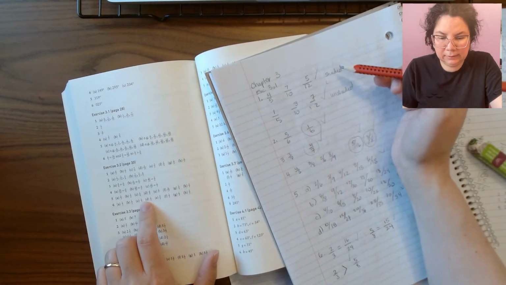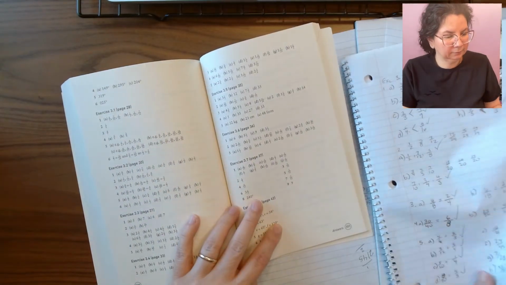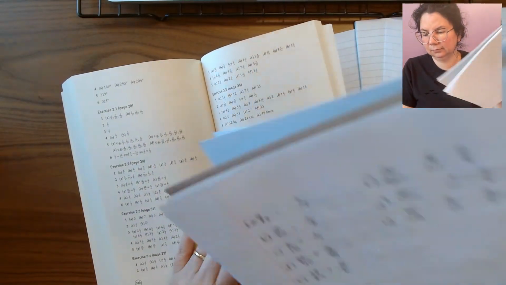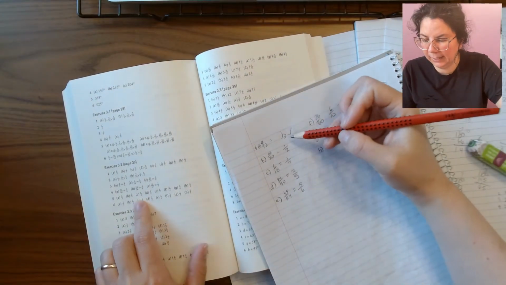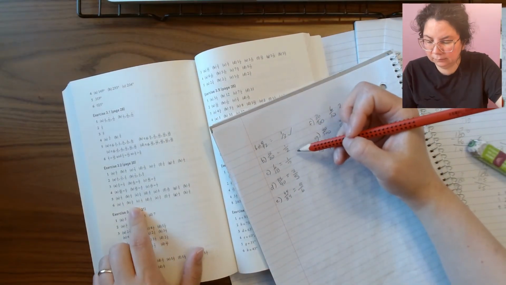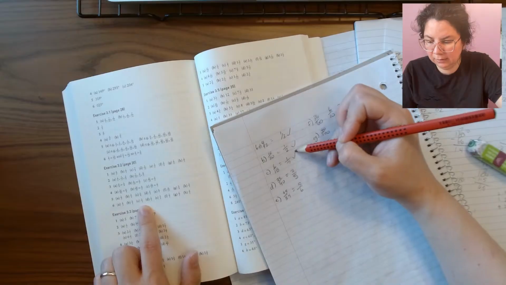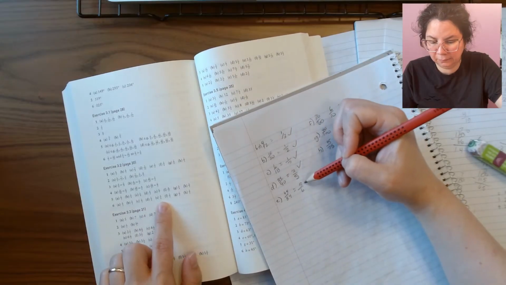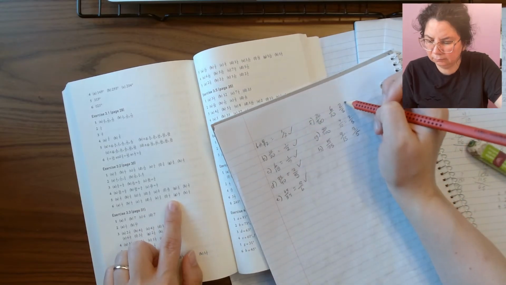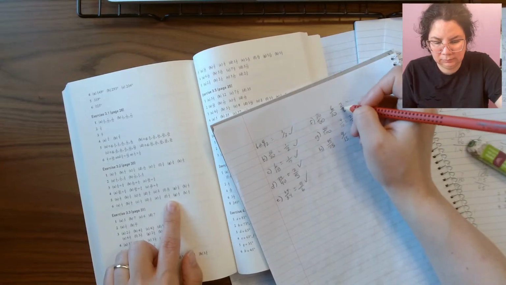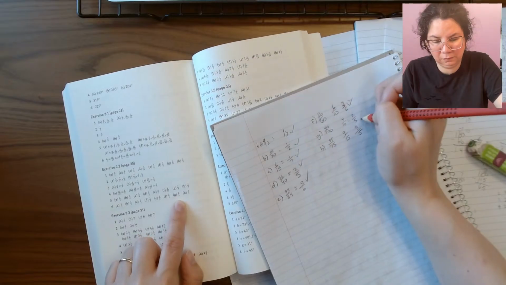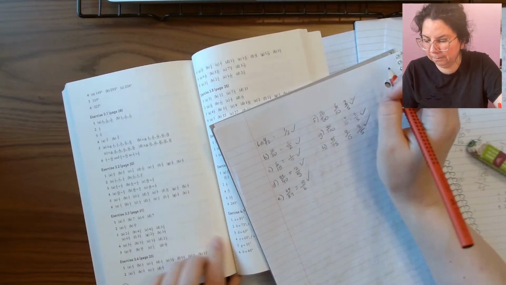Next. 1 over 3, 1 over 2, 1 over 3, 3 over 5, 5 over 6, 3 over 5. F, 3 over 5. Yes. 2 over 5, 3 over 5. Perfect.